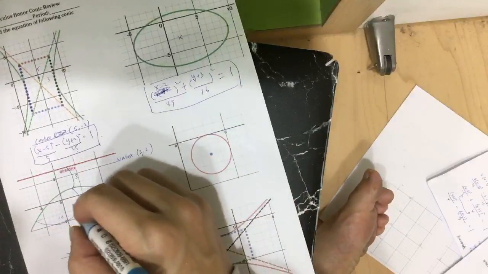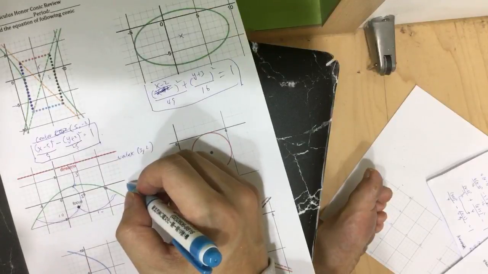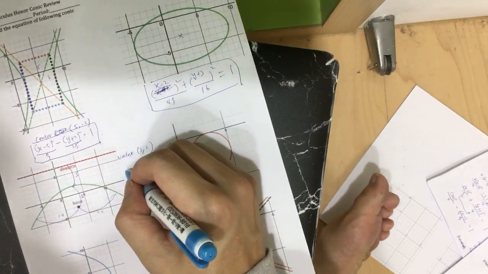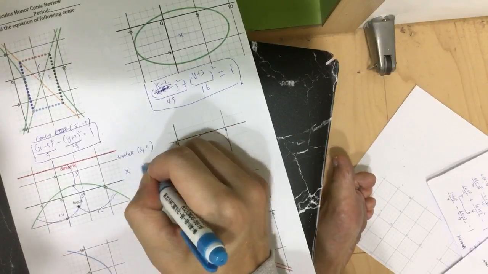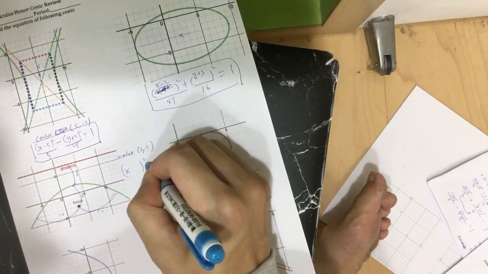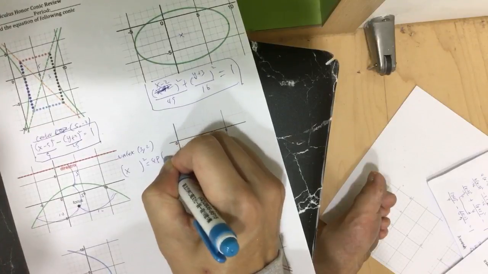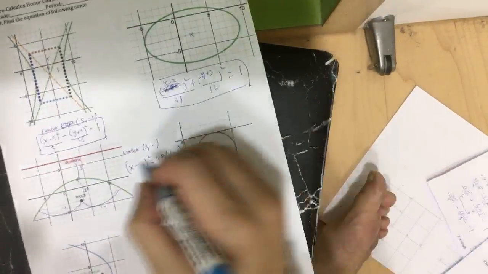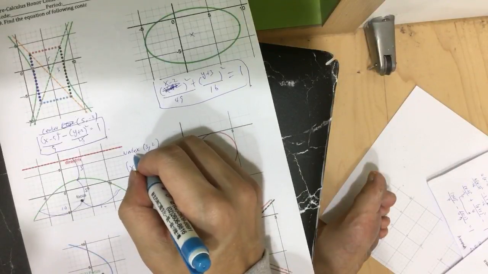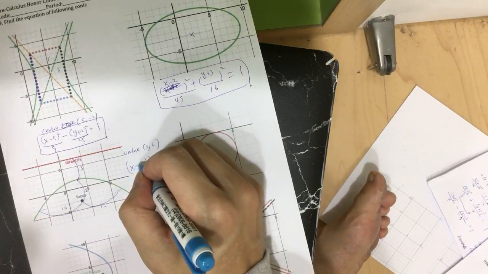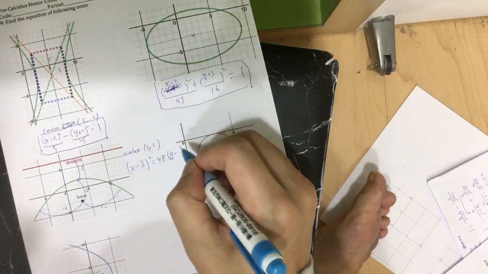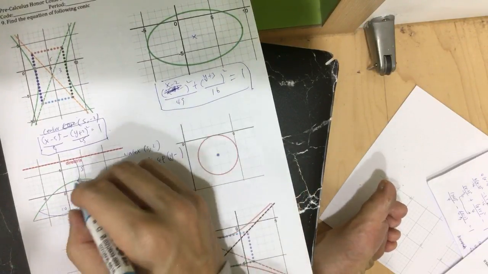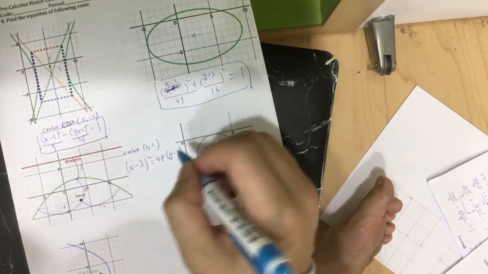So that's my vertex, and it's going to go down. So if it goes down, then it has to be x squared only. So it'll be x minus something, squared, is equal to 4p times y minus something. Okay, so that's the vertex, it's going to be minus 3 and minus 3 here. That's my vertex.